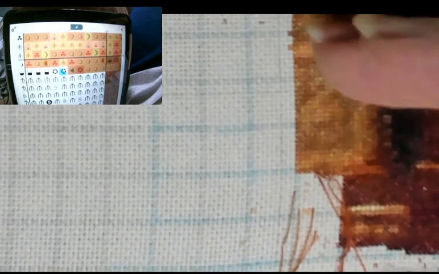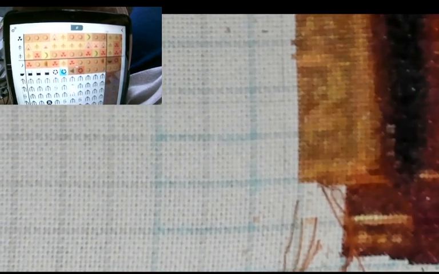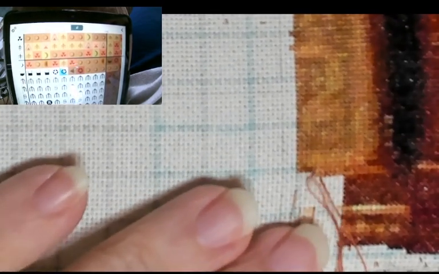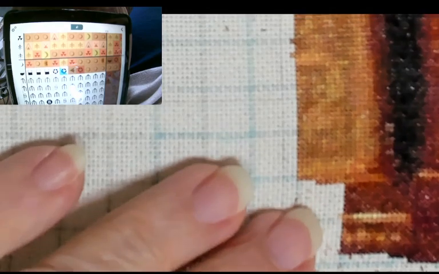What I found I like better is when you stitch from the bottom up. All of this bulk is now in your lap and your hoop is not so heavy. And I found that I like that better.